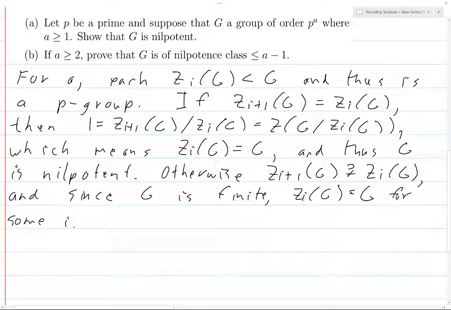Because otherwise we'd have Z_{i+1} G would contain Z_i G as a proper subgroup, and so this upper central series would just get bigger and bigger and bigger, and so it would eventually grow to be the size of G. So anyways, that's part A. It's a pretty simple, straightforward argument.